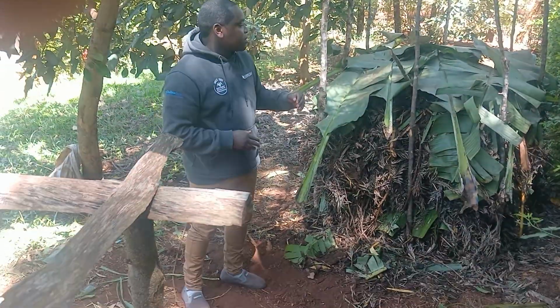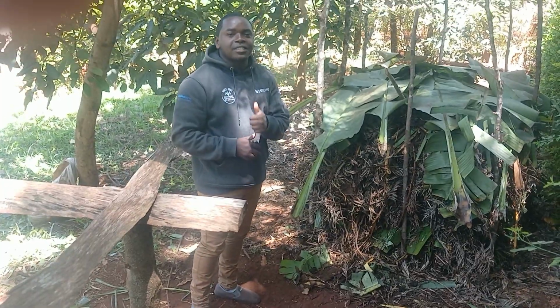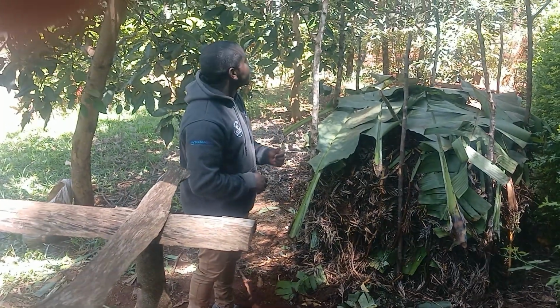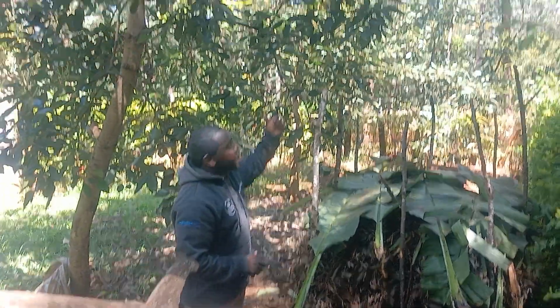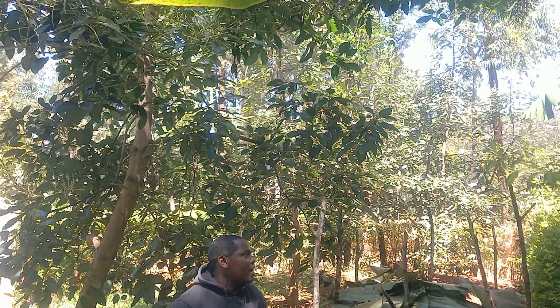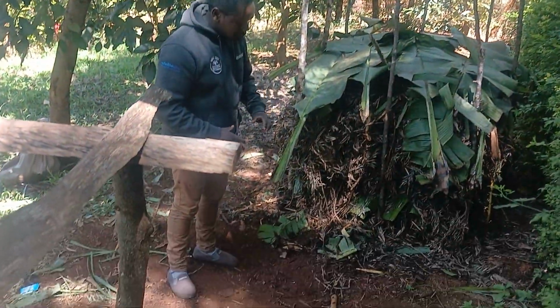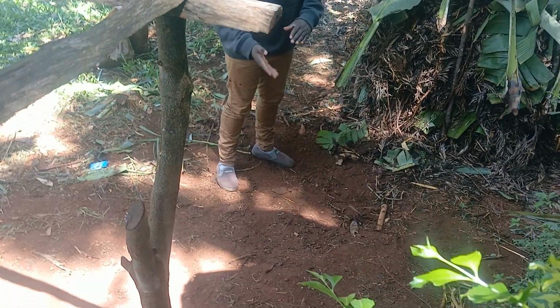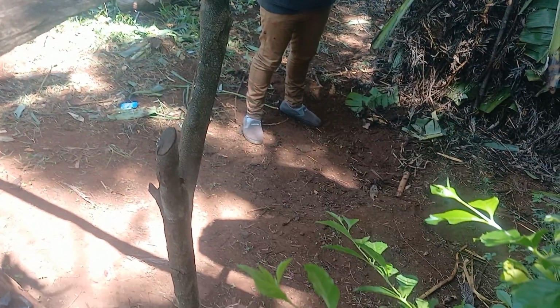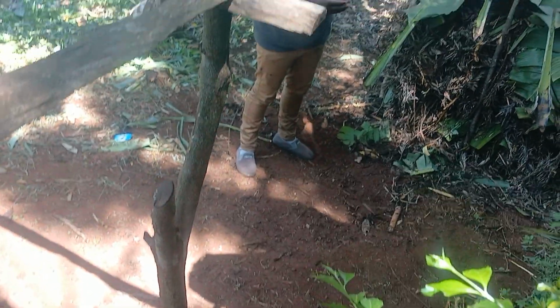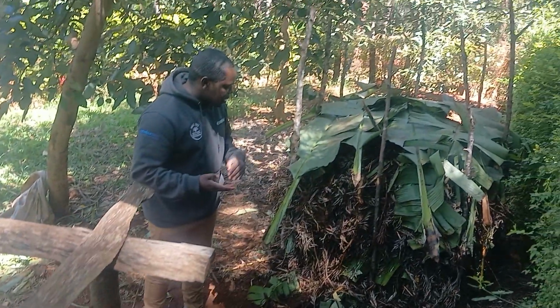The first thing you need to do is a good selection of the site for the compost heap. A good site means a place under shade. The other thing, it will be a place where there is room for turning, because we require turning the compost day after day or month after month.